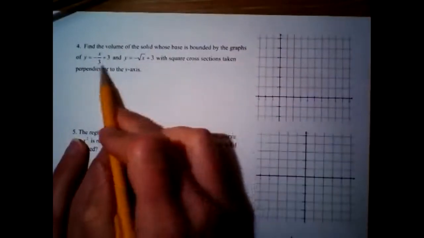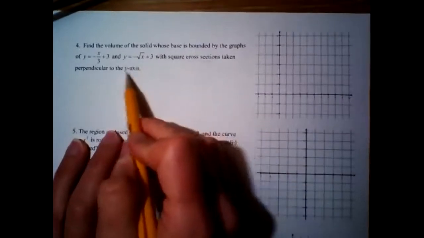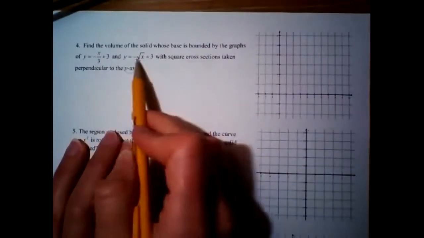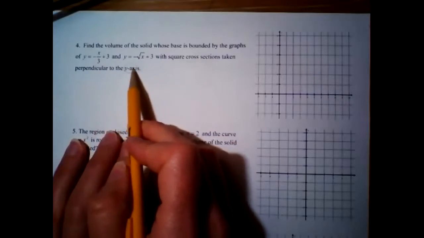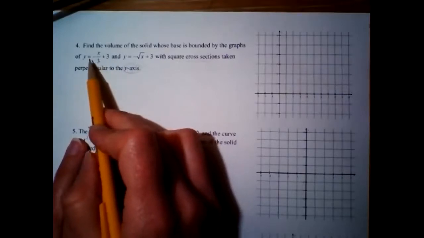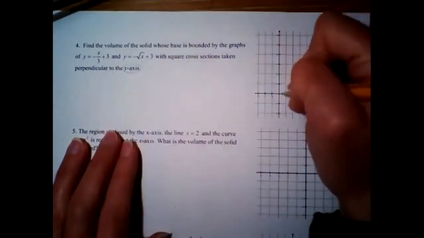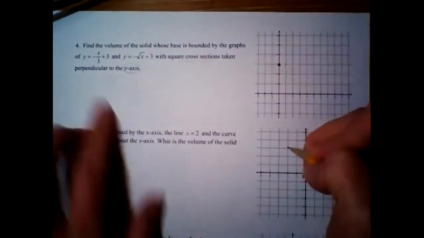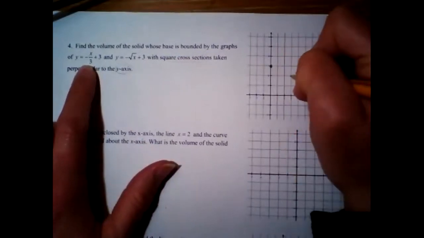All right, number 4, find the volume of the solid whose base is bounded by these graphs, square cross sections, perpendicular to the y-axis. All right, so let's graph these, but then the very next thing I'm going to do is rearrange the equations, because if it's going to be a dy problem, I need to fix these so that they're the other way around. All right, so this is a line. It's going to start at positive 3, so point at 0, 3. Slope is negative 1/3, so we're going to go down 1 over 3.